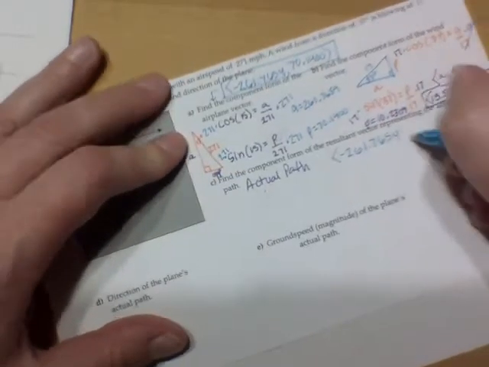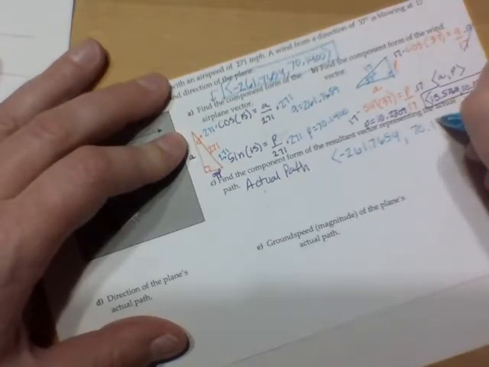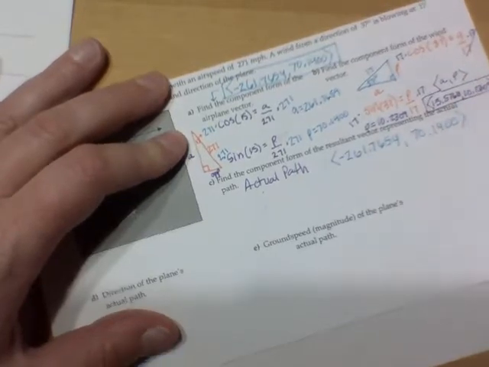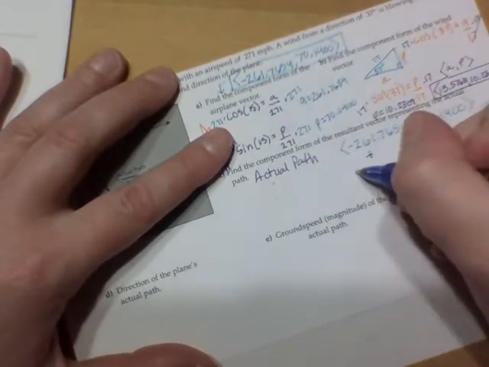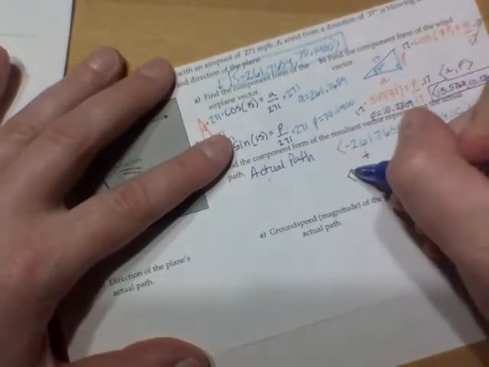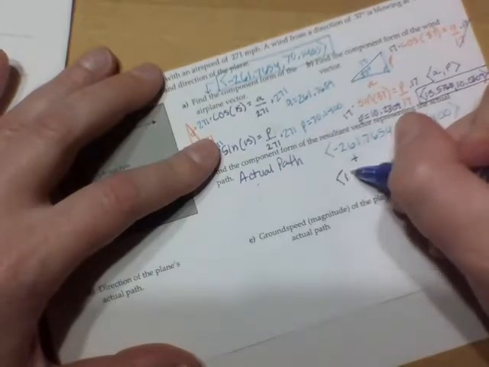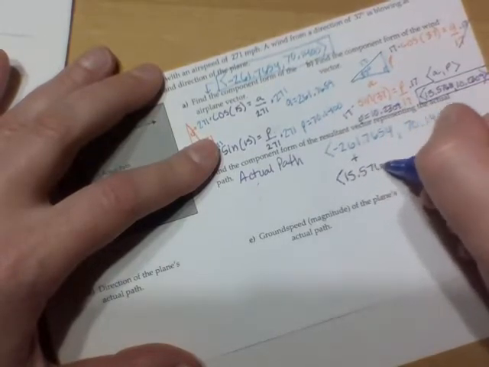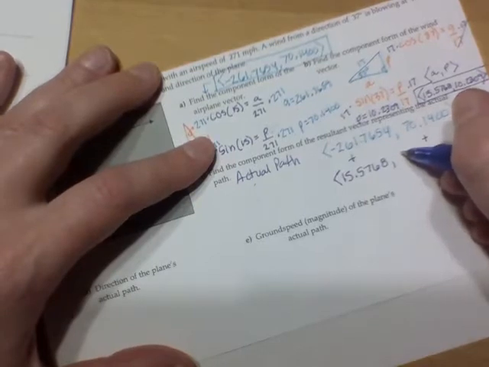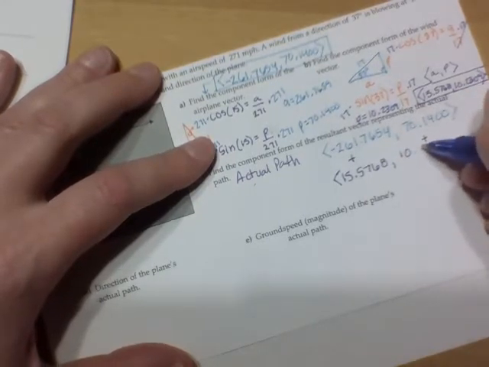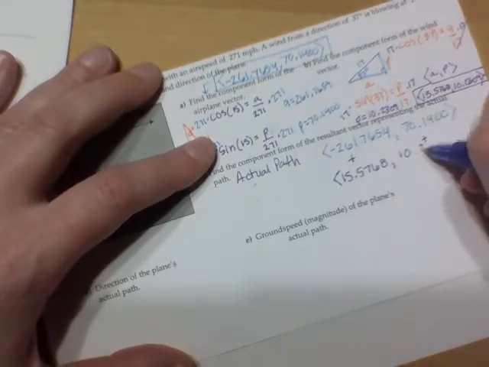So it's negative 261.7654 and 70.1400. And to that, we're going to add the other vector, which we just got to be 15.5768. And we'll also be adding the vertical movement, so 10.2309.